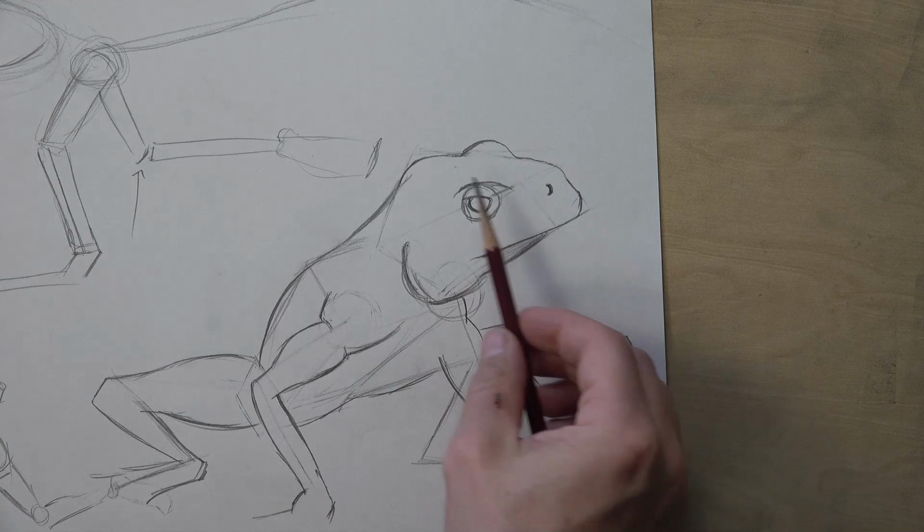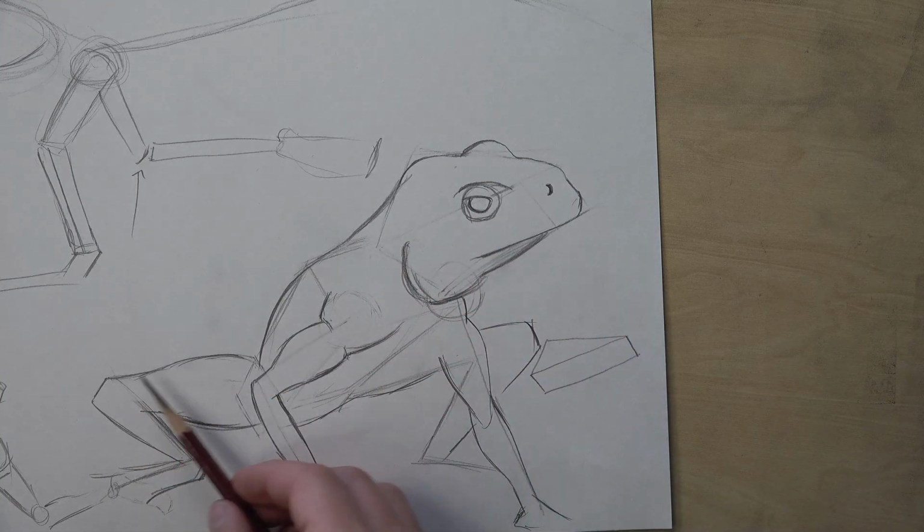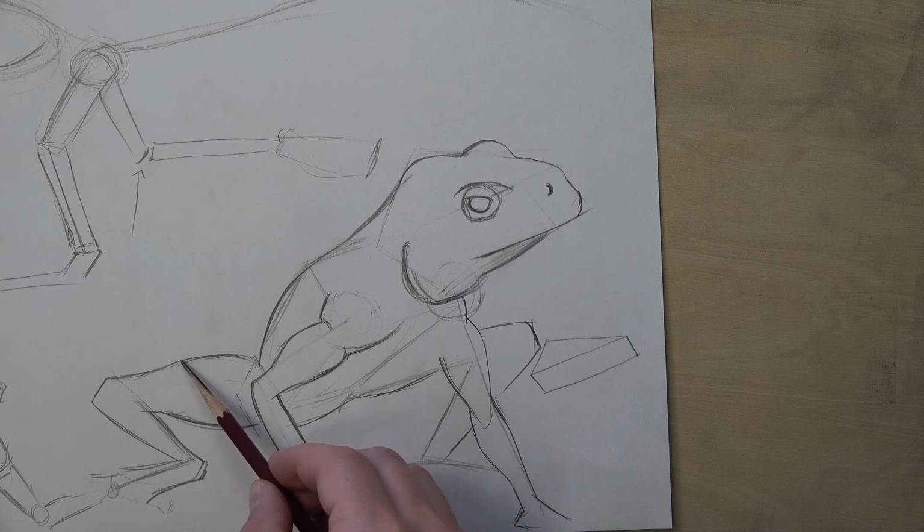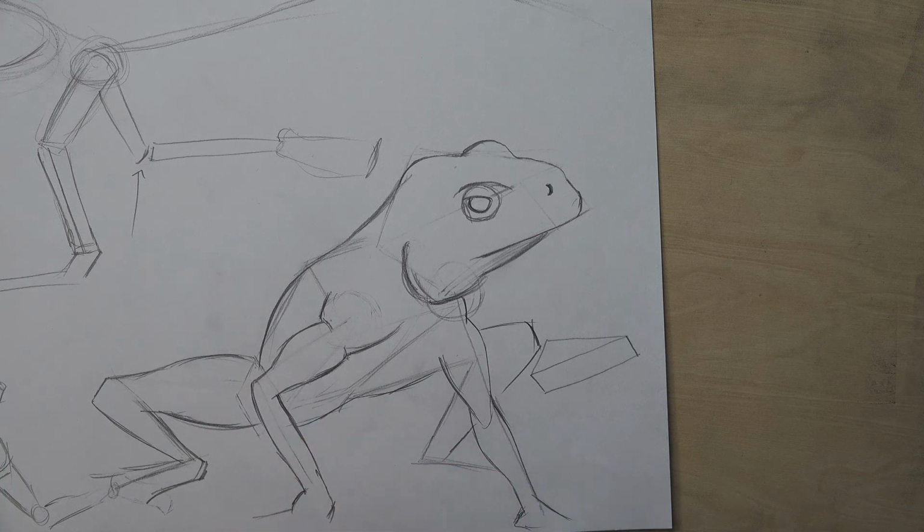All right, if you guys are all caught up, what we're going to do is give him a tail. Now, I'm going to show you a little thing called artistic license. Raise your hand if you've heard of artistic license. Okay, so some of you have heard of it.